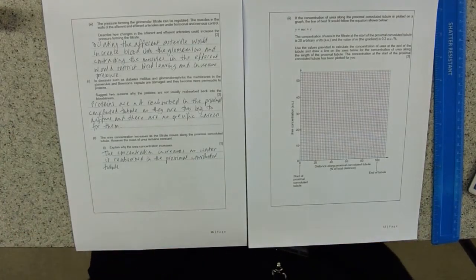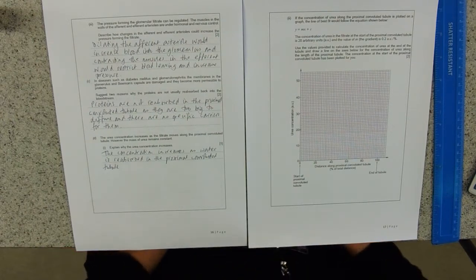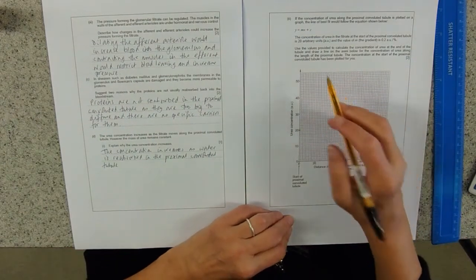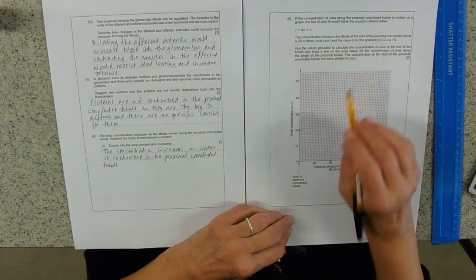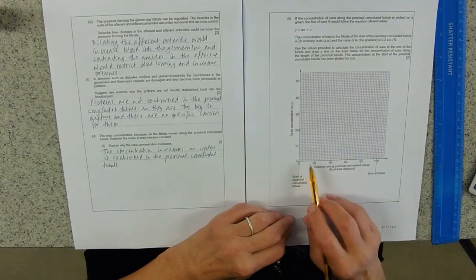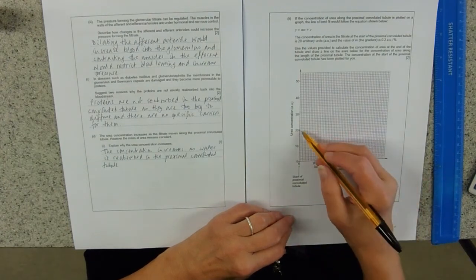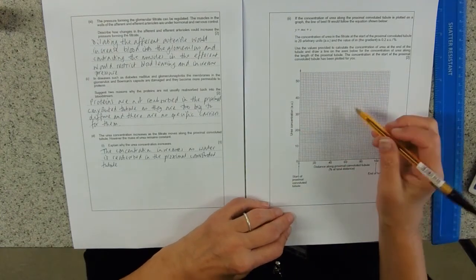Okay. If the concentration of urea along the proximal convoluted tubule is plotted on a graph, the line of best fit would follow the equation shown below. So y equals m, which is the gradient, times x, which is the value along there, plus c, which is the intercept of the y-axis.